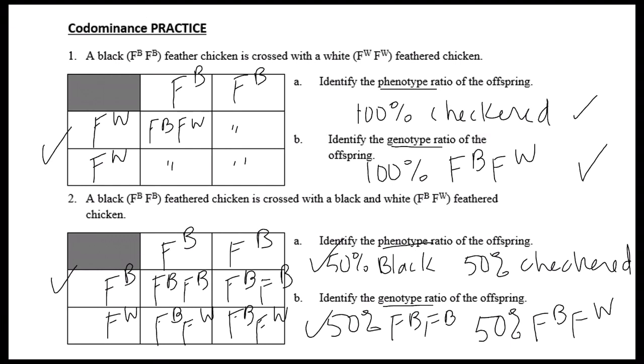Okay, so let's talk through a couple of these examples. They're already filled in for you, so just check over your answers as you go. A black FB feathered chicken is crossed with a white FW feathered chicken. Identify the phenotypic ratio and the genotypic ratio. Because it's two homozygous parents being crossed, each parent is donating one, so FB and one FW, to each offspring. This means that every single offspring will be FB FW, which is that checkered patterning. So 100% checkered, 100% FB FW.